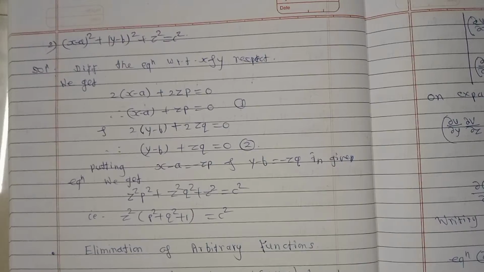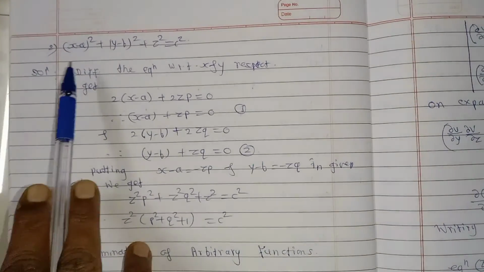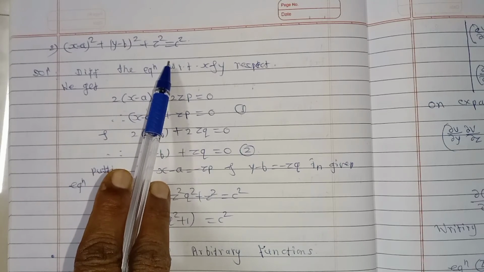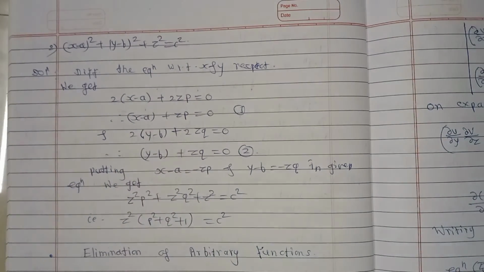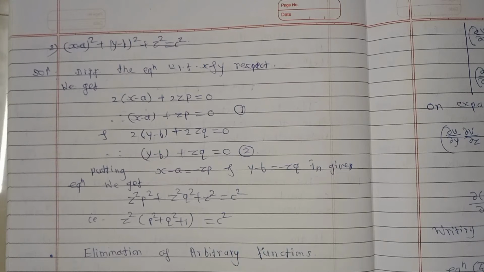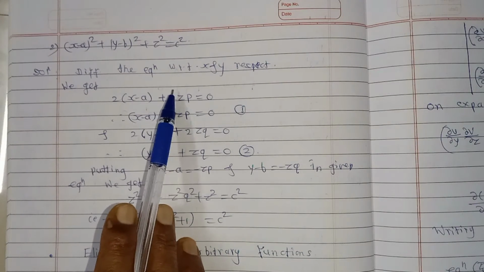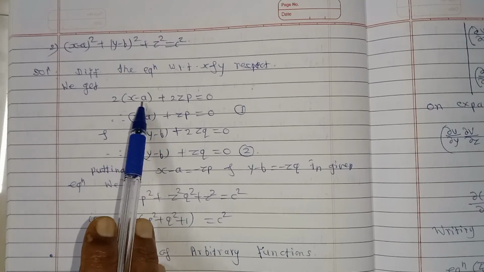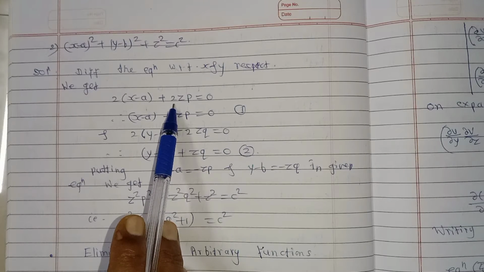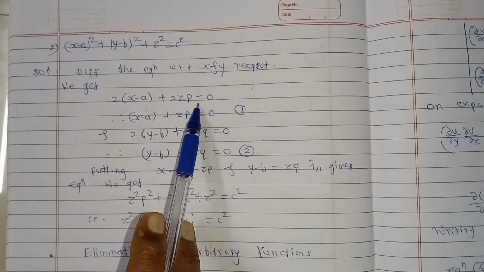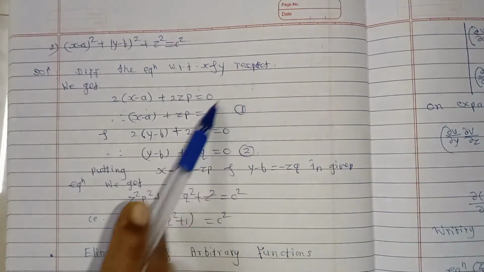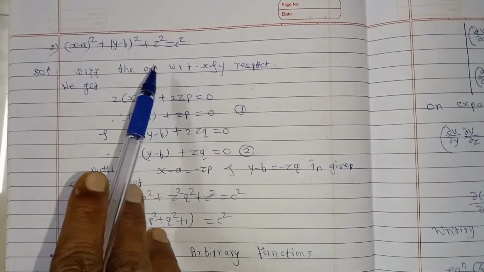Now we consider another example. Solve (x minus a) squared plus (y minus b) squared plus z squared equal to c squared. We first write the given equation as the solution. Differentiating the equation with respect to x, we get 2(x minus a) plus 2zp equal to 0, since with respect to x, y is constant and z is also a function of x and y.